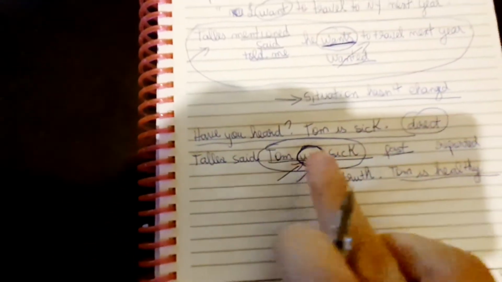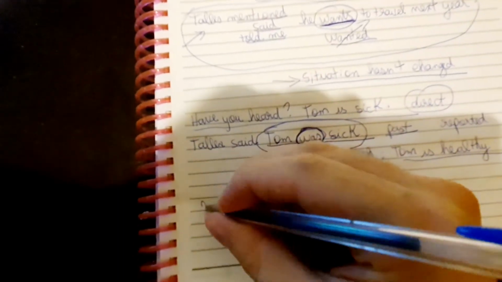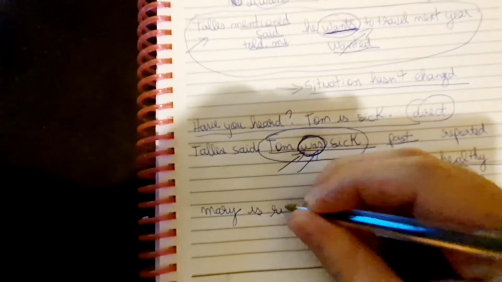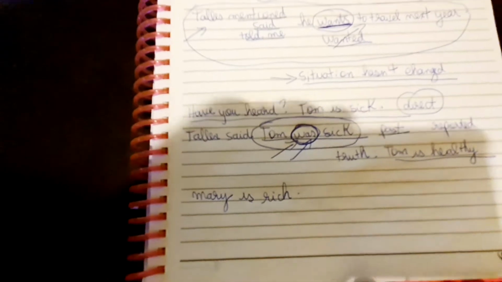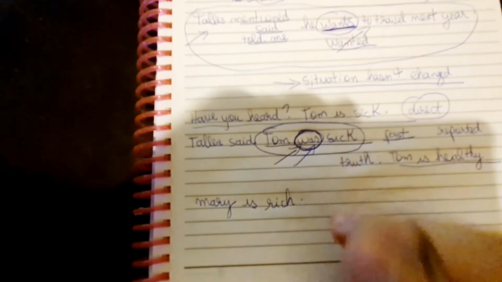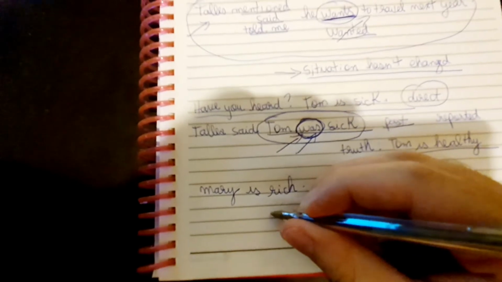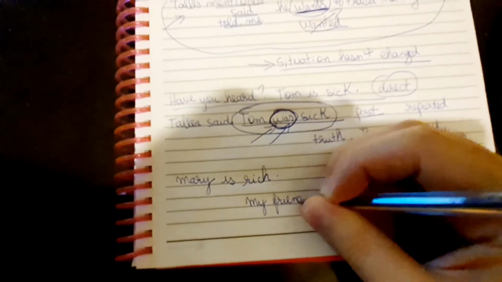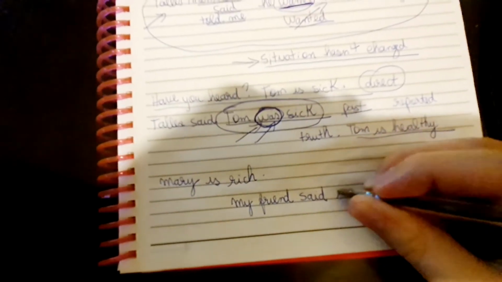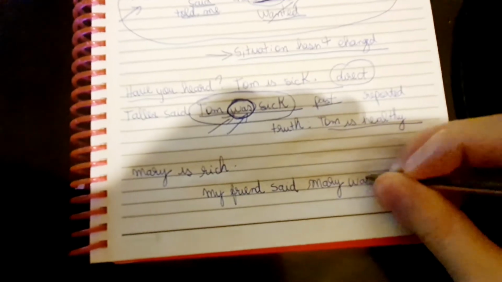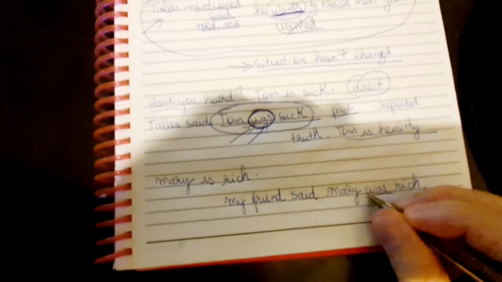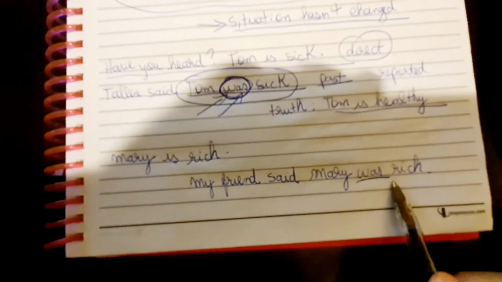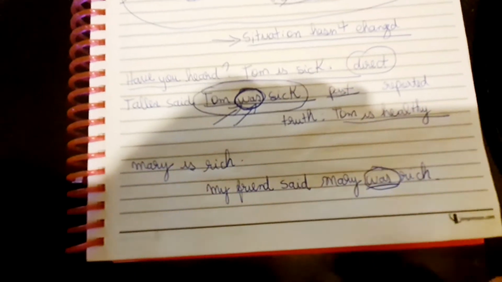Let's see another example of this. For example, Mary is rich. She won the lottery, right? Is rich because she won the lottery. So, my friend said Mary was rich. The situation is not true because Mary hasn't won the lottery. So I employ the simple past.